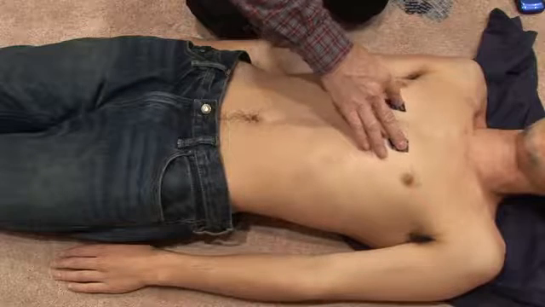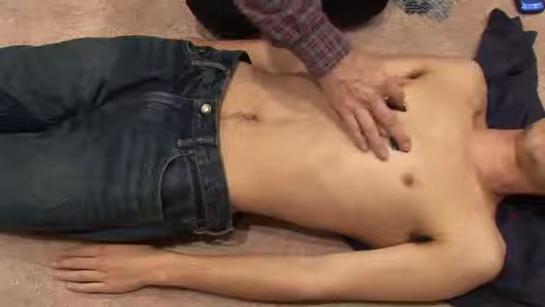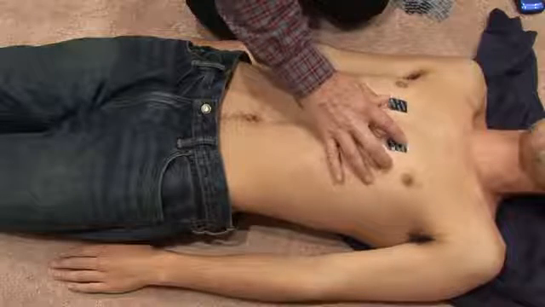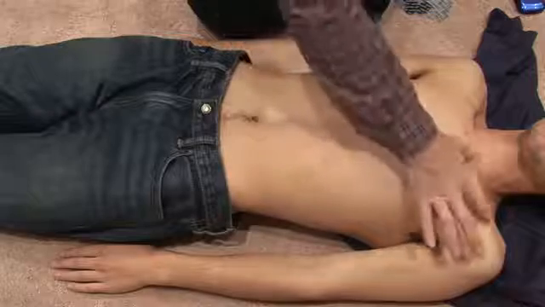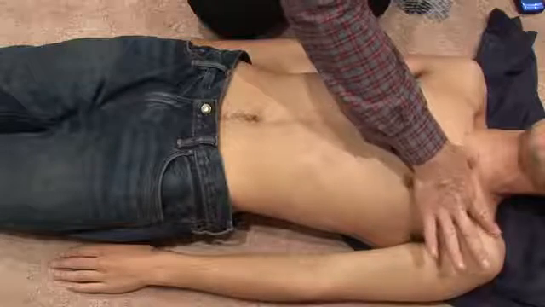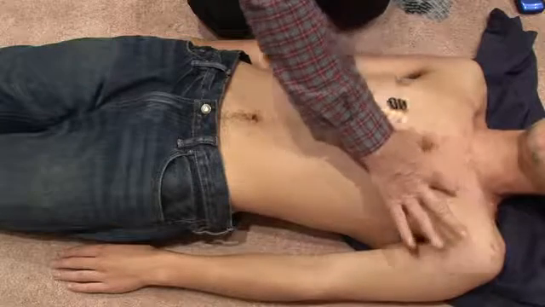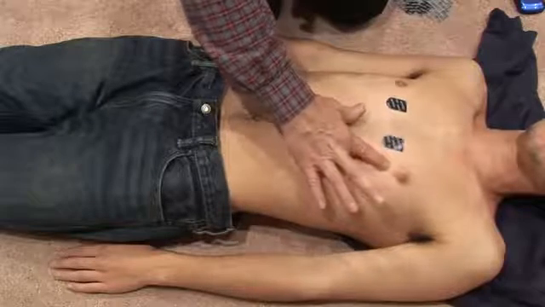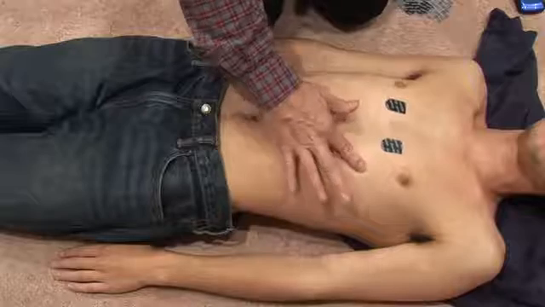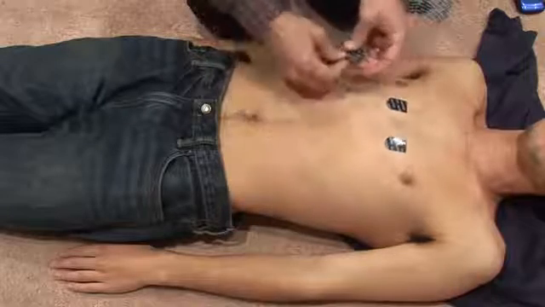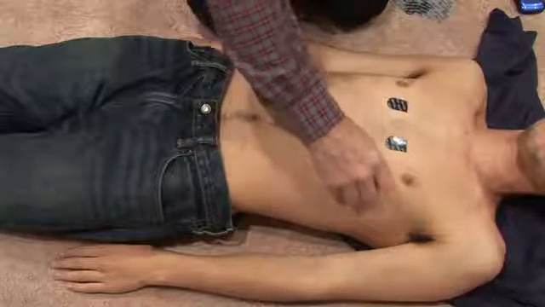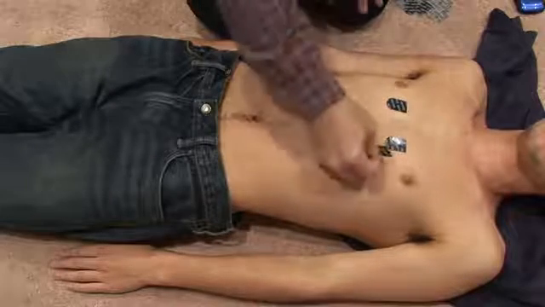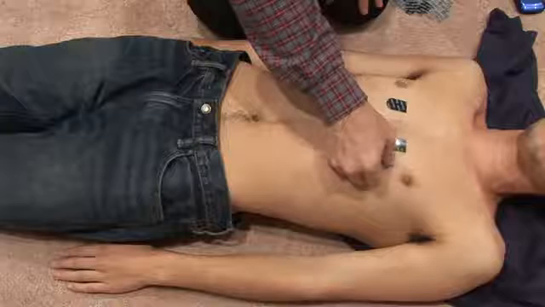The next place to look for is V4, because V3 is going to be midway between V2 and V4. V4 is supposed to be in the mid-clavicular line. So find the clavicle, find the middle of the clavicle, and run down. And it's supposed to be not in the fourth intercostal space, but the fifth intercostal space. So V4 goes right here. Now V3 will wind up going halfway between V2 and V4.